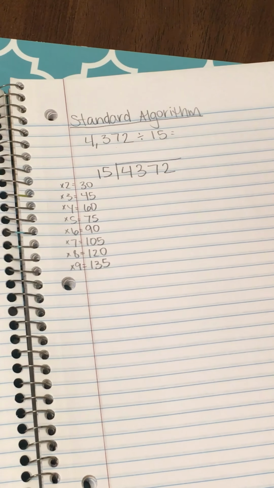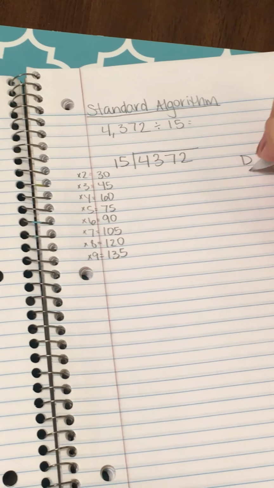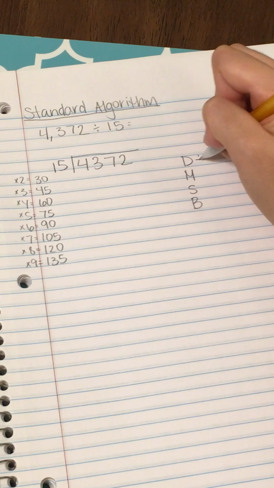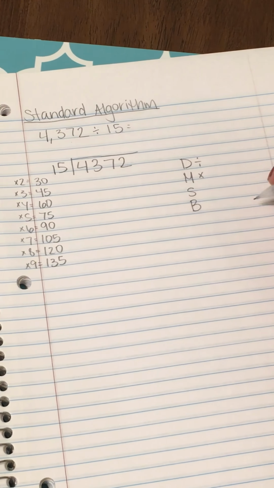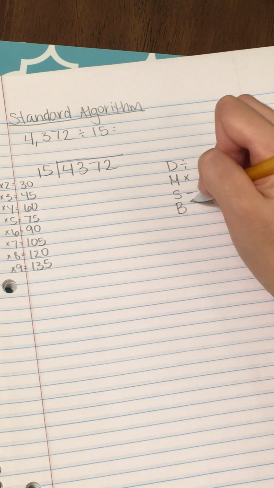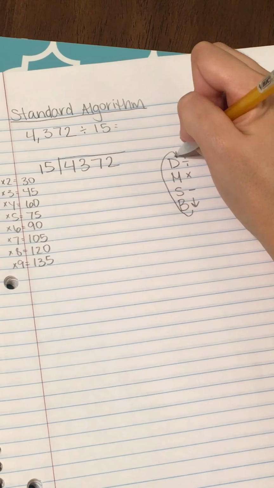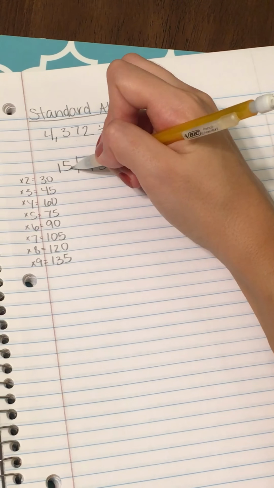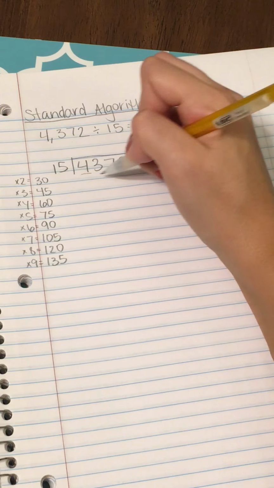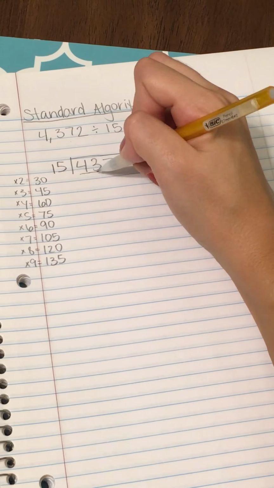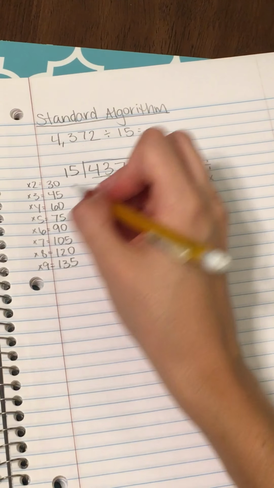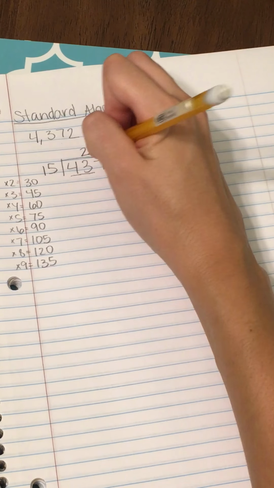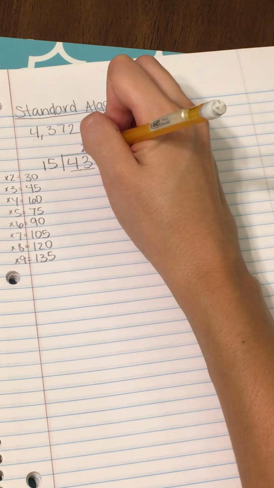Now I'm going to start with the division process, and I like to remember it as dumb monkeys swing backwards. The D stands for division, M multiply, S subtraction, and the B bring down. And then you start the whole process back over again. So we're going to start with D, divide. 15 can't go into 4, so we're going to look at 43. 15 goes into 43. Let's look at our cheat sheet. 3 is too big, so it'll go in 2 times. So you'll put your 2 above the house.